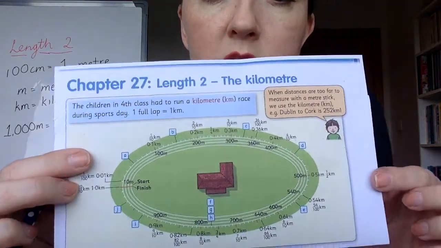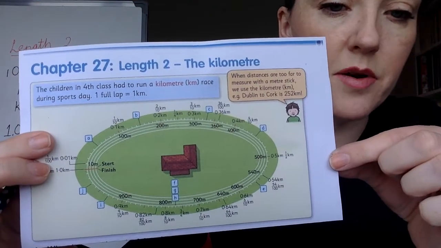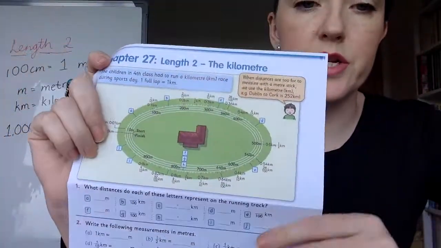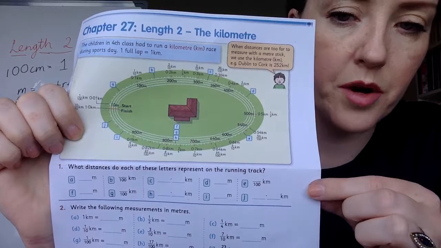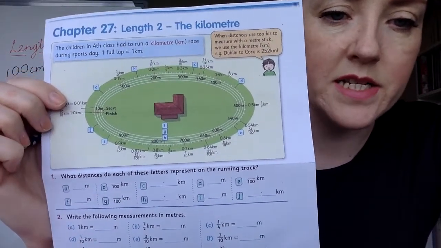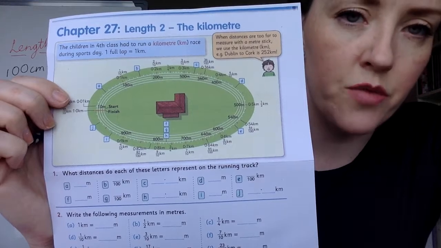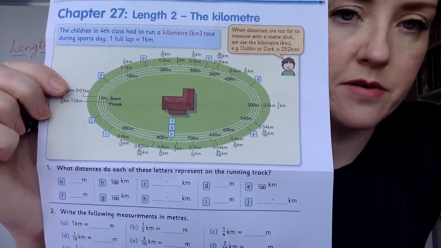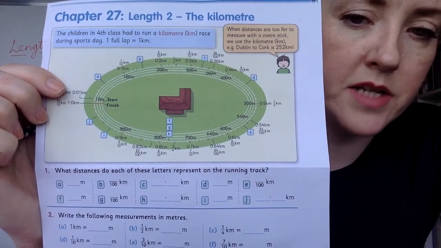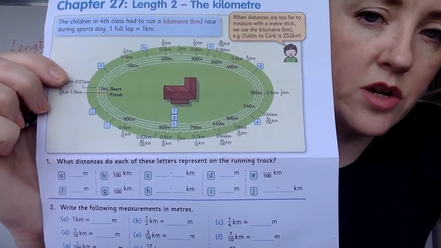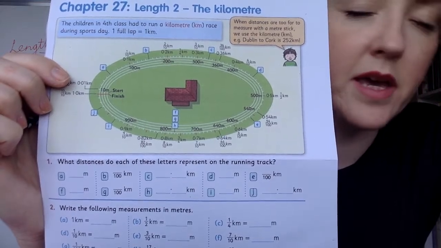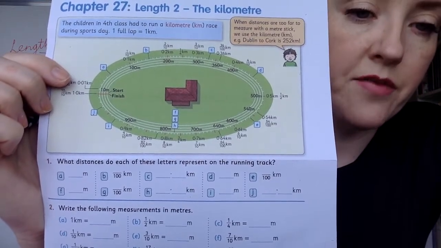So I want you to have a look at this and study it, okay? The first question that you're going to do is number 1. It says, what distances do each of these letters represent on the running track? So you have to study the running track. In your head, think about the one we did on sports day. That would be what it looks like in real life, okay?